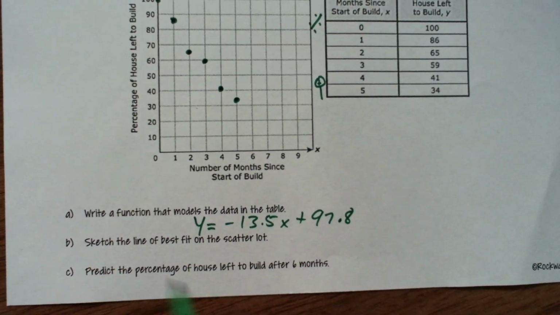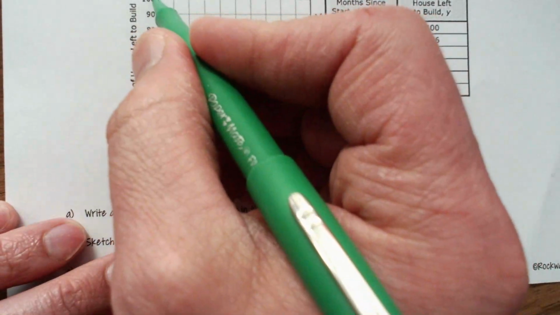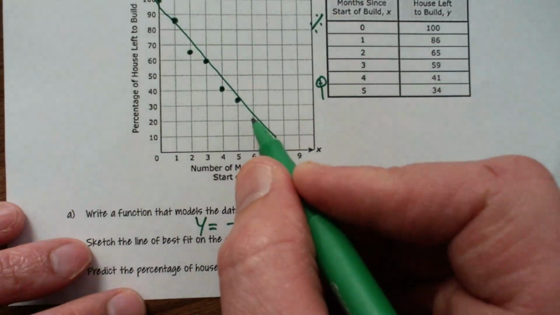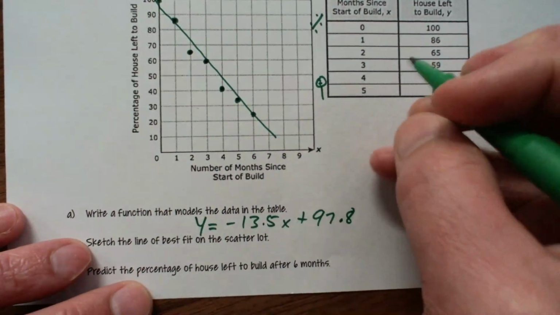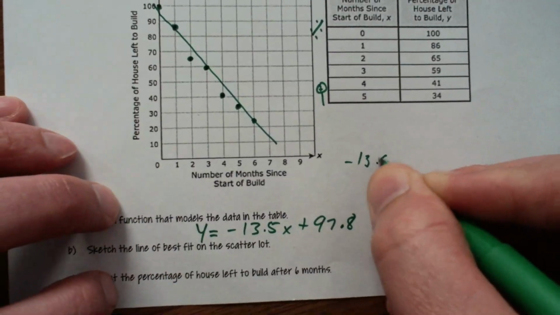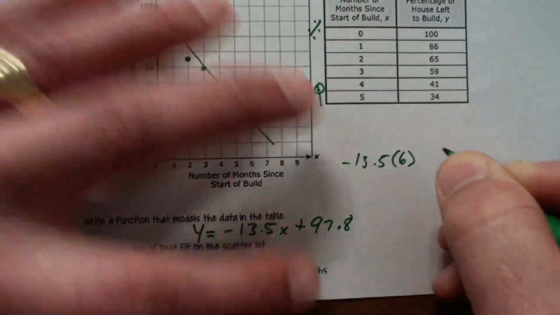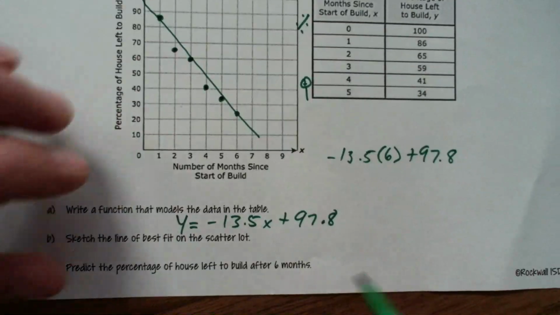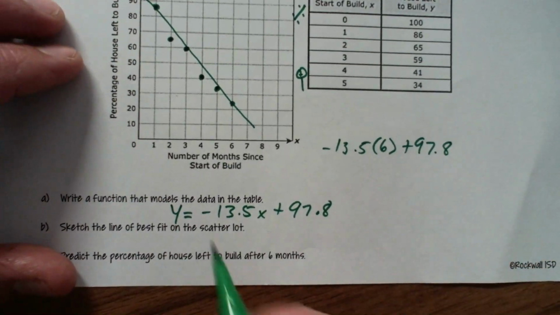Next, you need to sketch the line of best fit, which will go something like that. And then predict the percentage of houses left after 6 months. So here's our 6 months mark. What you would do is type in negative 13.5 times 6 plus 97.8 and see what you get out.